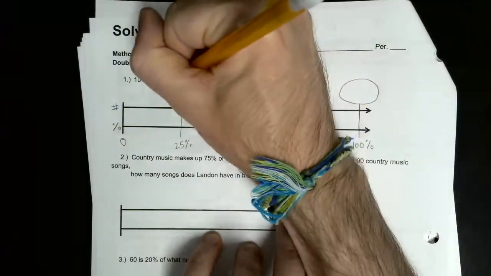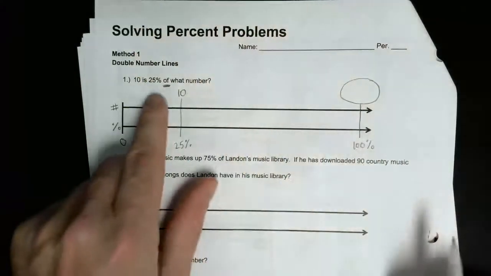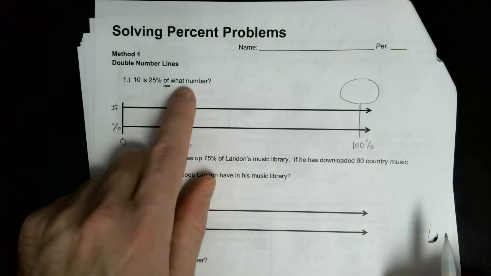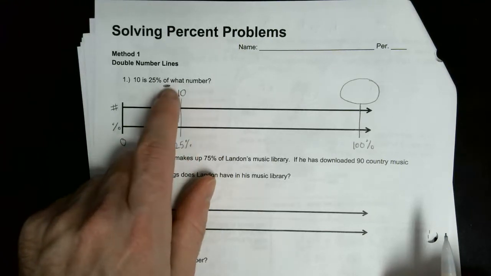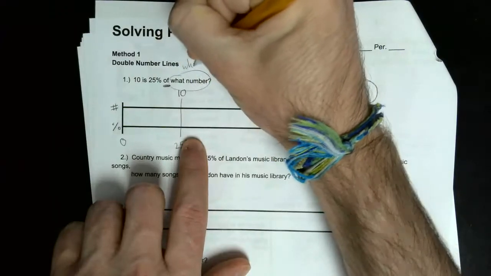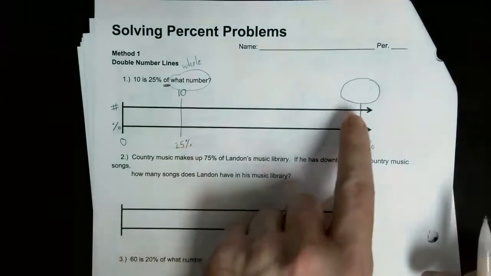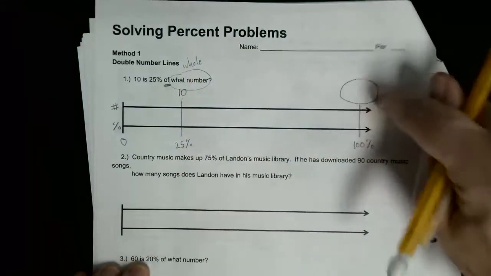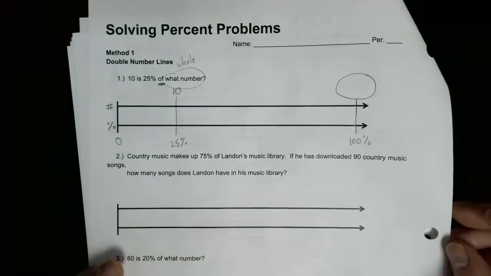Now, whenever I see that word of, if there is a number after the of, that's my whole. But since there is no number after the of, it's asking of what number? We're looking for the whole. We don't know the whole. And the whole is going to be 100% of that number. So once we find this number, we'll be able to find the answer.